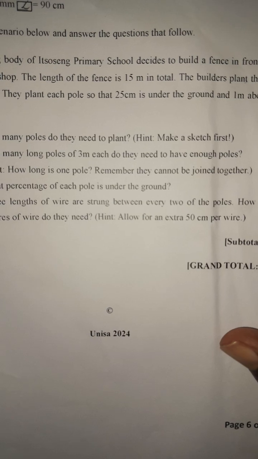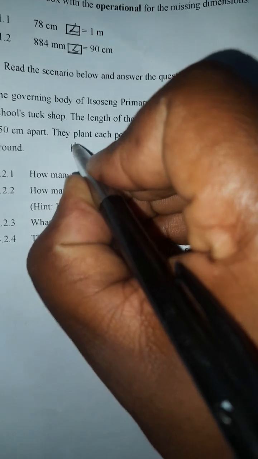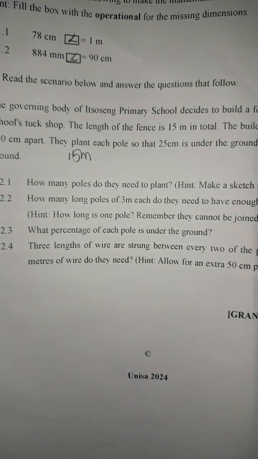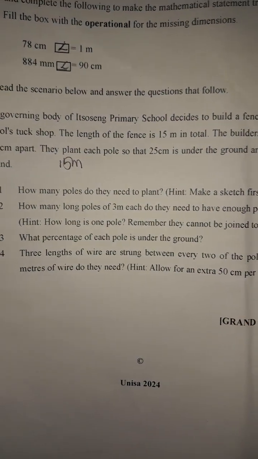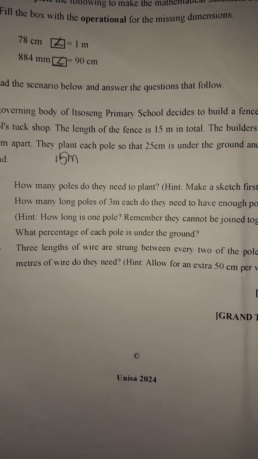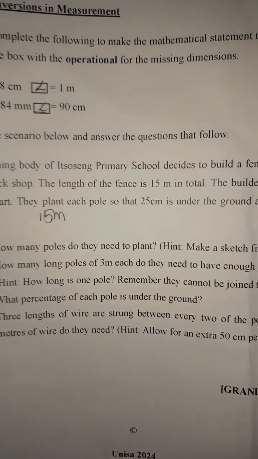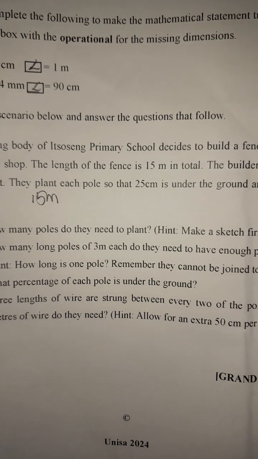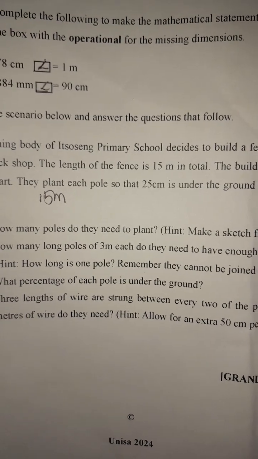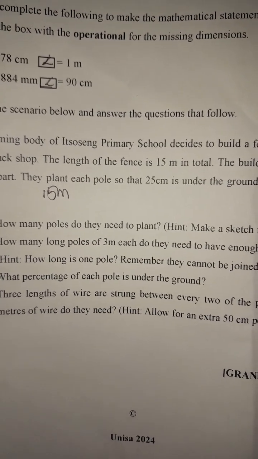To make our life simpler for 4.2.1, since we have 15 meter, we will convert it to centimeter. So 15 meter will need to be converted to centimeter.